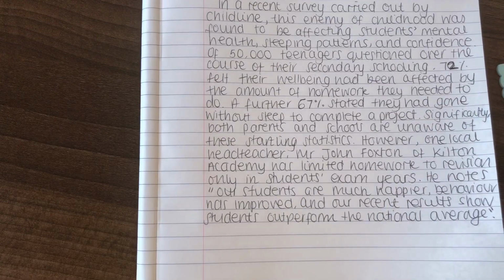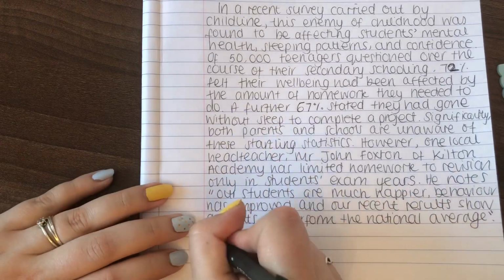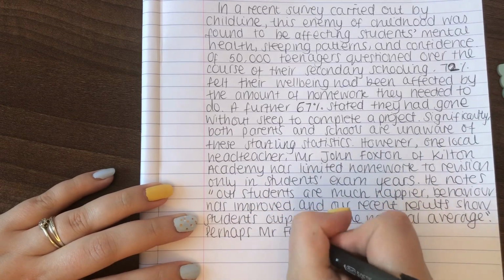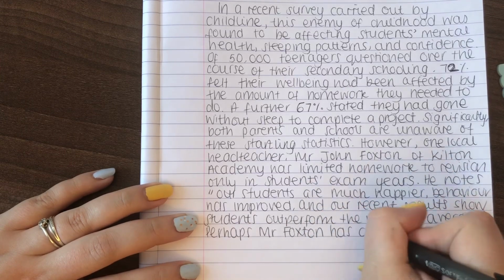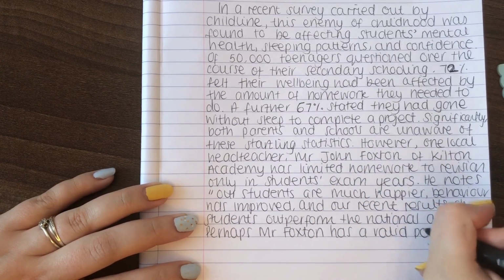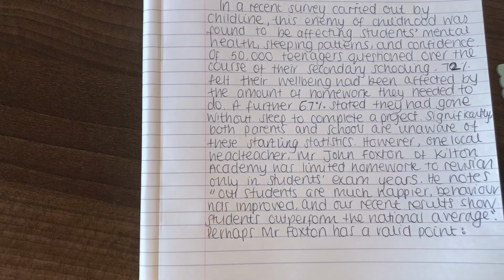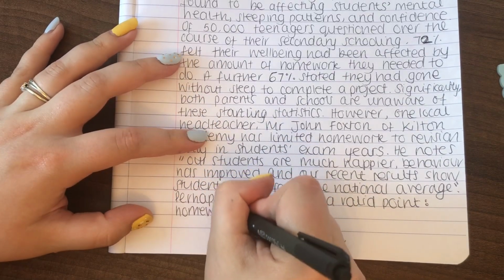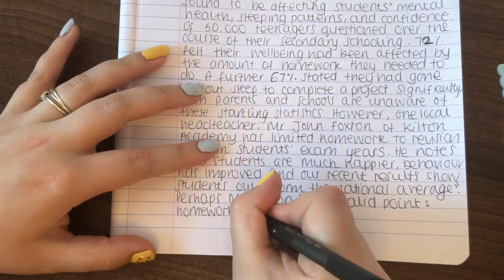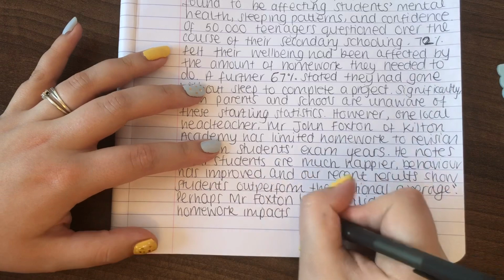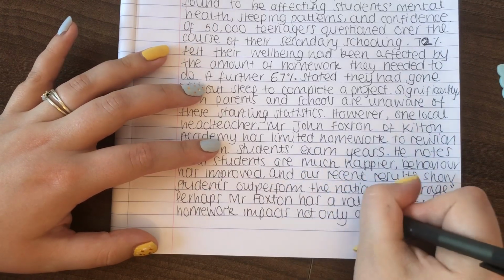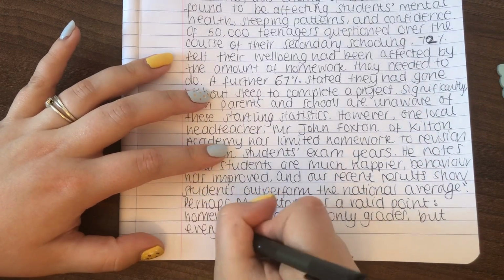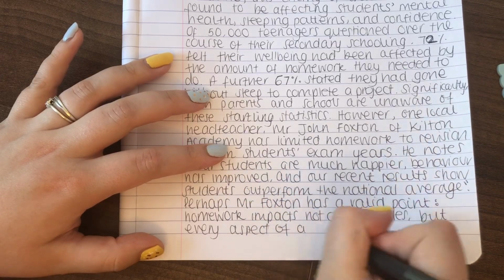Okay, so I'm kind of getting to the end of my paragraph now, so I'm going to say perhaps Mr. Foxton has a valid point. Colon, homework impacts not only grades but every aspect of a teenager's life.